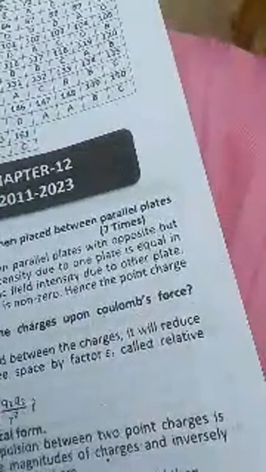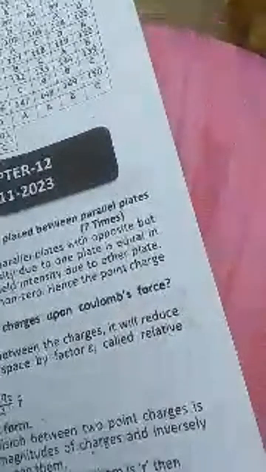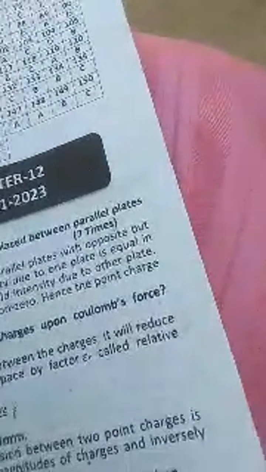Coulomb's law expresses its mathematical form. It states the force of attraction or repulsion between 2 point charges is directly proportional to the product of the magnitudes of the charges and inversely proportional to the square of the distance between them. Mathematically, if q1 and q2 are the charges and the distance between them is r, then F is equal to 1 over 4 pi epsilon naught, q1 q2 over r squared.